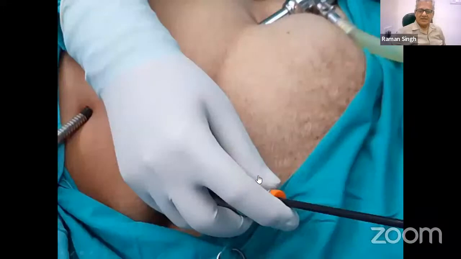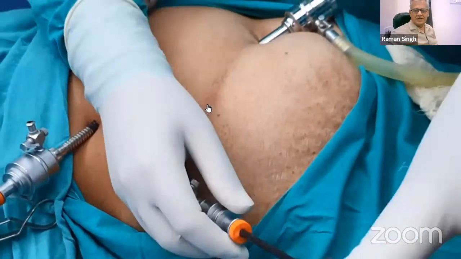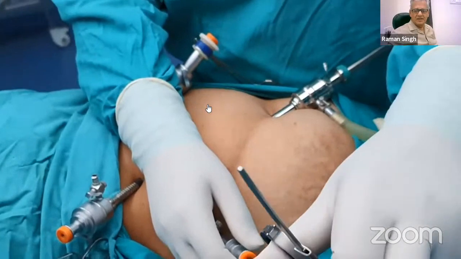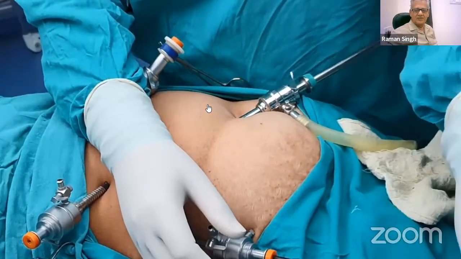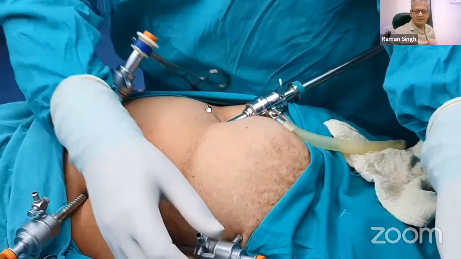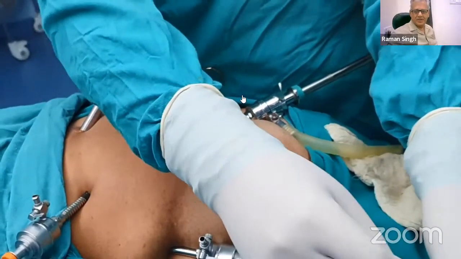Now you can see the second surgery is done by me, and you will see there is not much difference between the two. So this we should always try, that our students should learn properly and perform laparoscopic surgery safely and carefully.